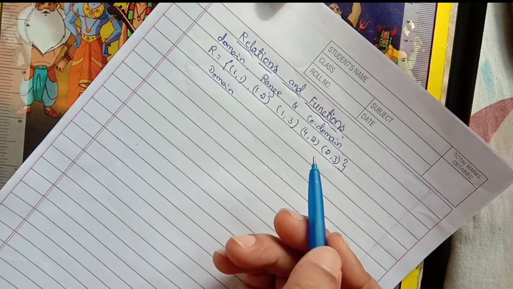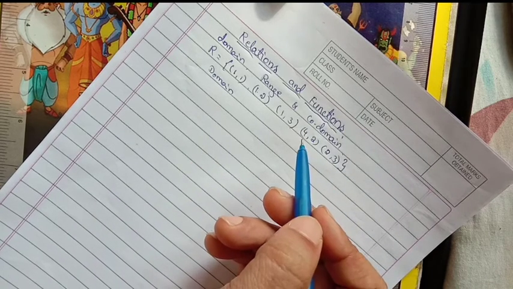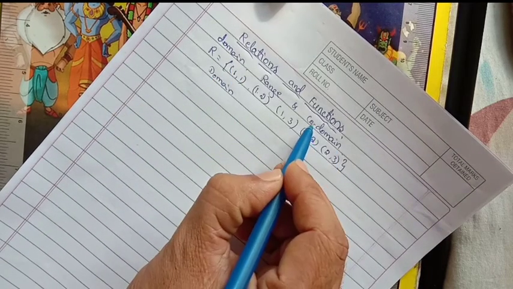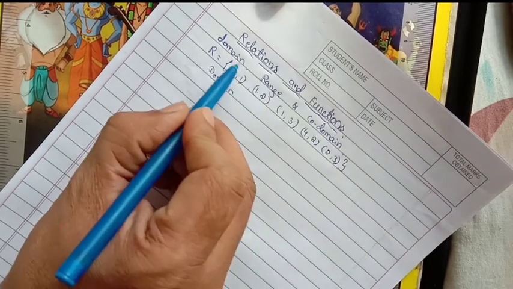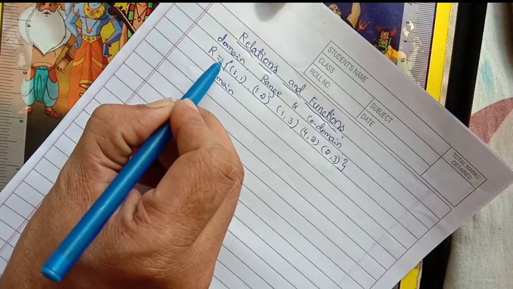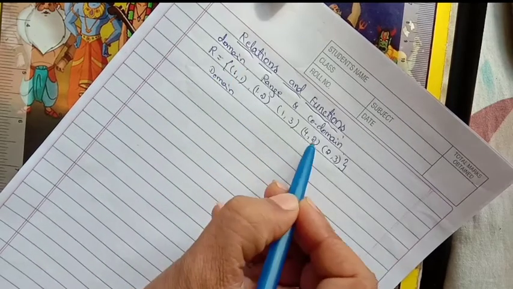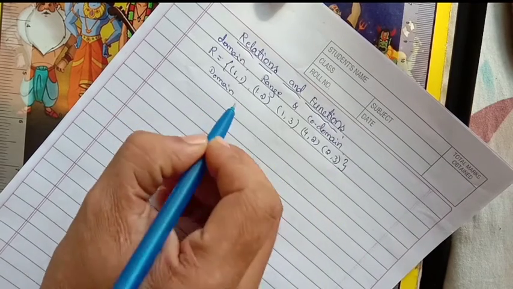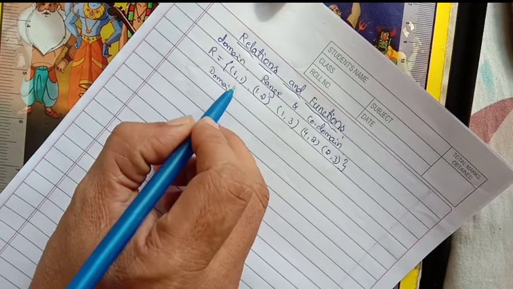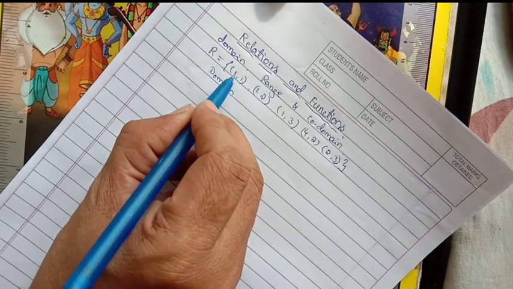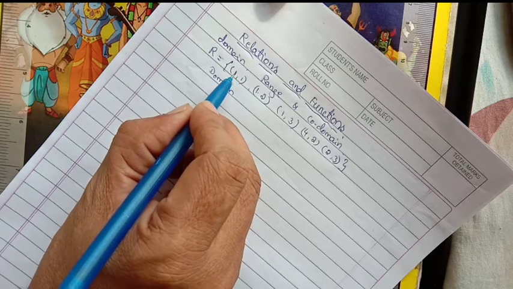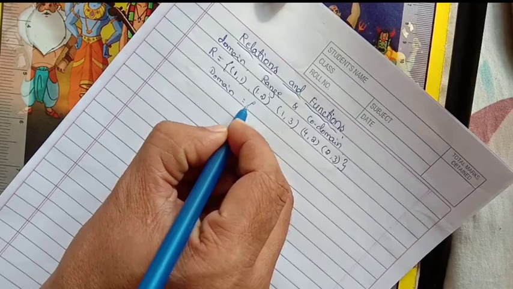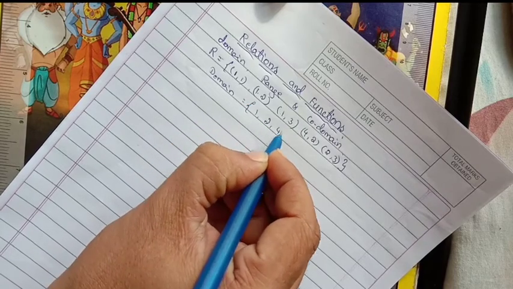You can consider any types of relations, but in that, domain, range, and codomain are three different words. Domain means, here I am writing one of the relations: (1,1), (1,2), (1,3), (2,3). In this relation, what is the domain? The domain is the first element of each pair. So the domain is 1, 2, and 4.